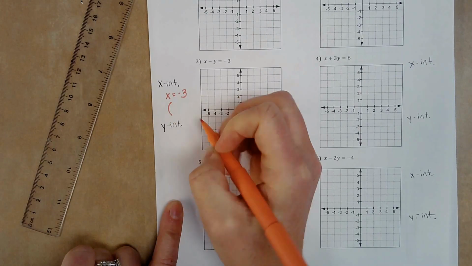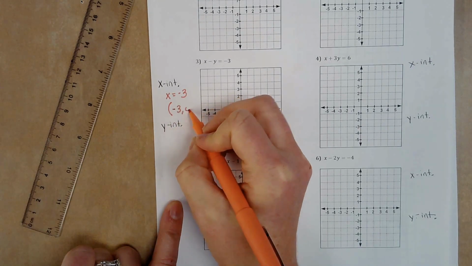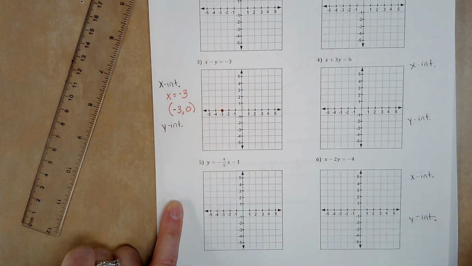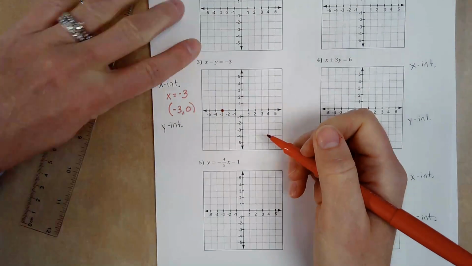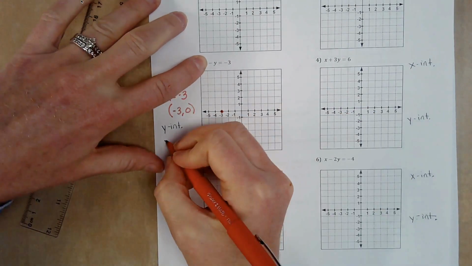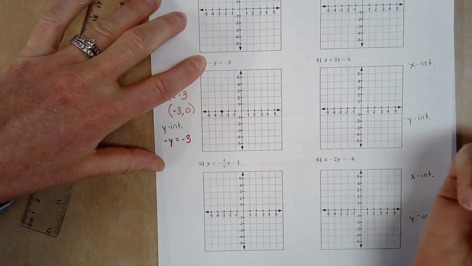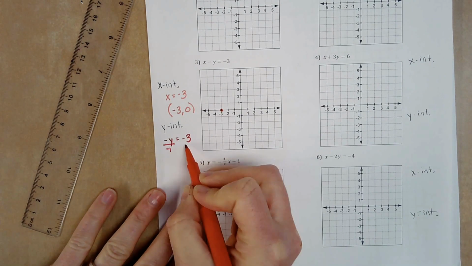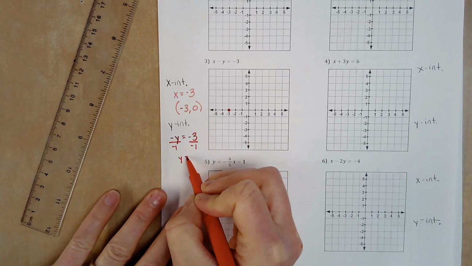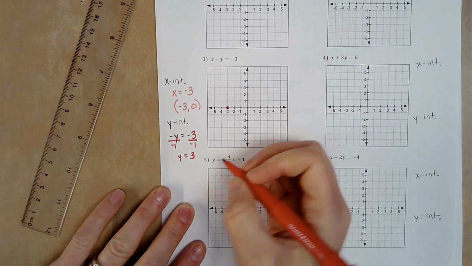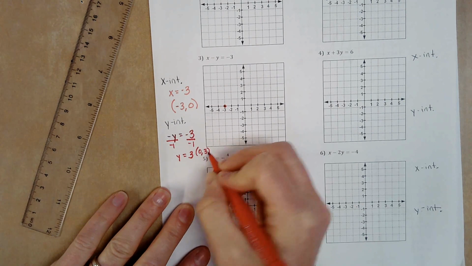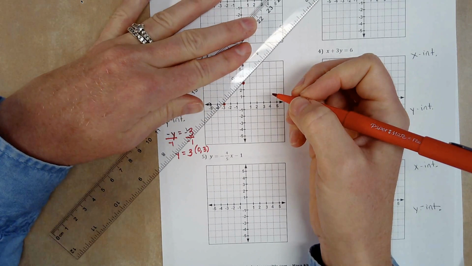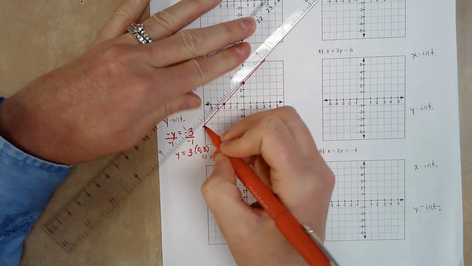So my x-intercept is negative 3, 0. So negative 3, 0. So it's right there. Then my y-intercept, I cover up the x, and I get negative y equals negative 3. I need to solve it. There's a negative out front, so I'm going to divide by a negative 1 all the way through, and I get y equals positive 3. So my y-intercept is 0, 3. Then you can connect your points to make your line.